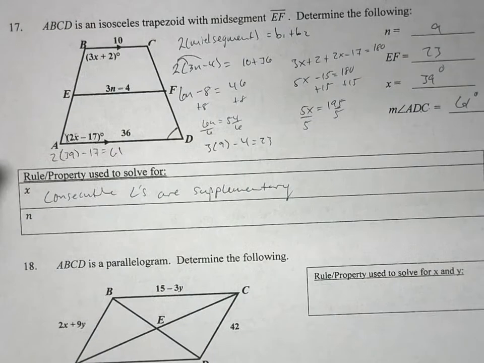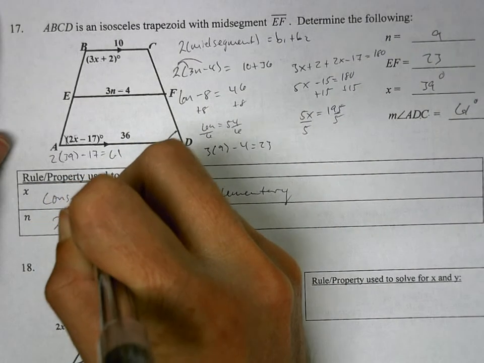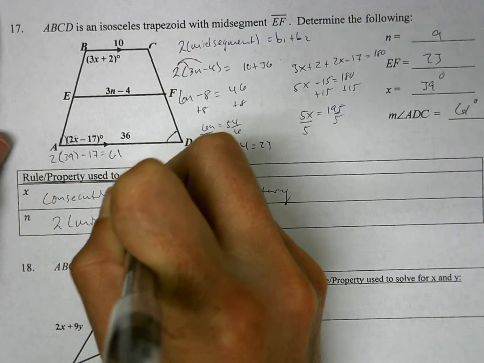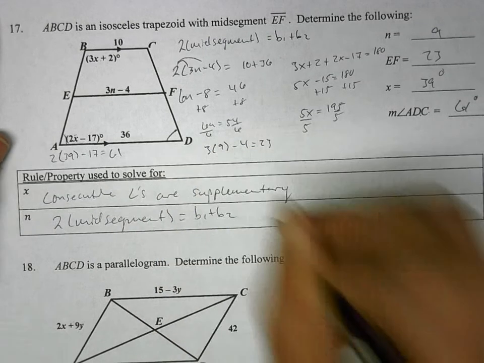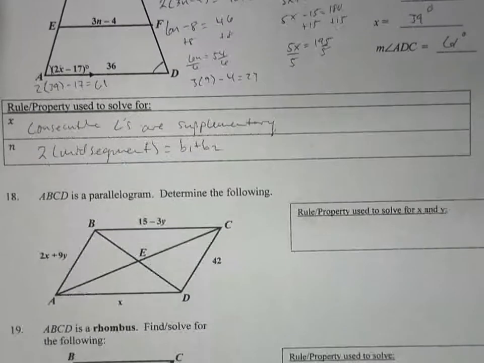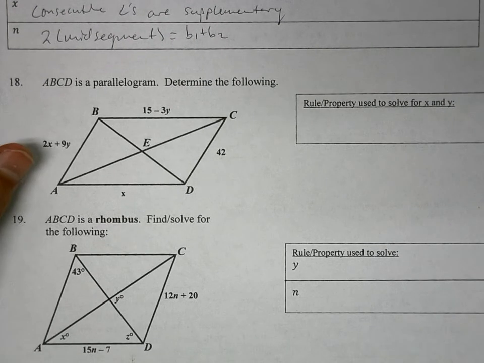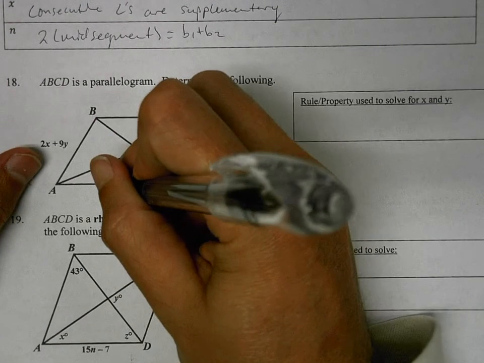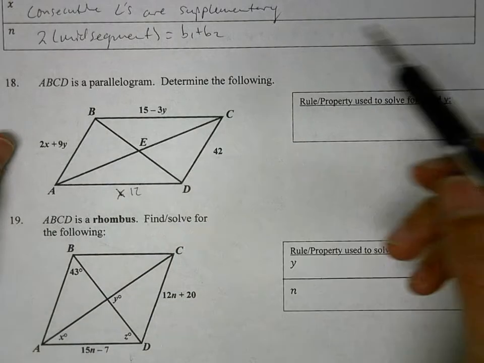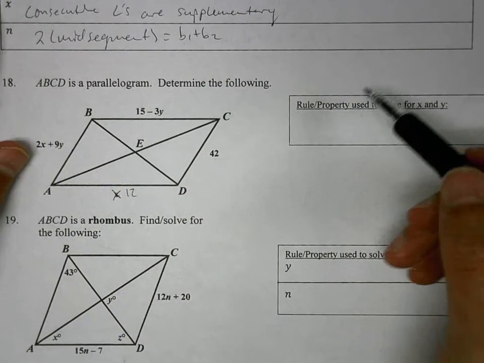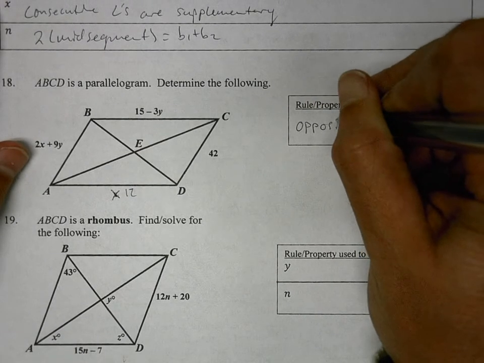And to find n, I had to use the 2 times the mid-segment is equal to b1 plus b2. For 18, ABCD is a parallelogram. I replaced this with 12 in my class because the substitution property isn't on our test anymore. In a parallelogram, we know that opposite sides are congruent.